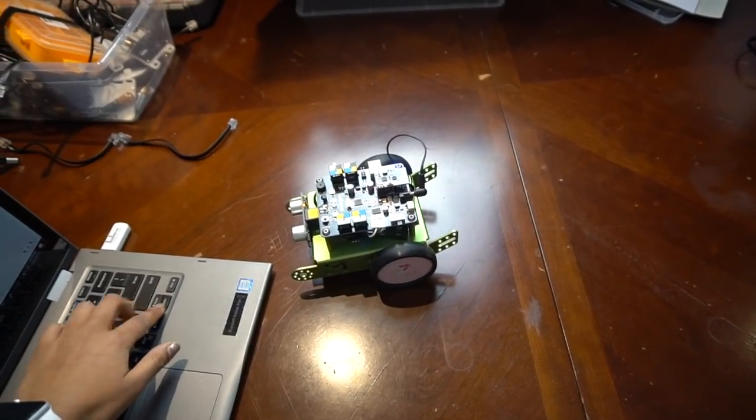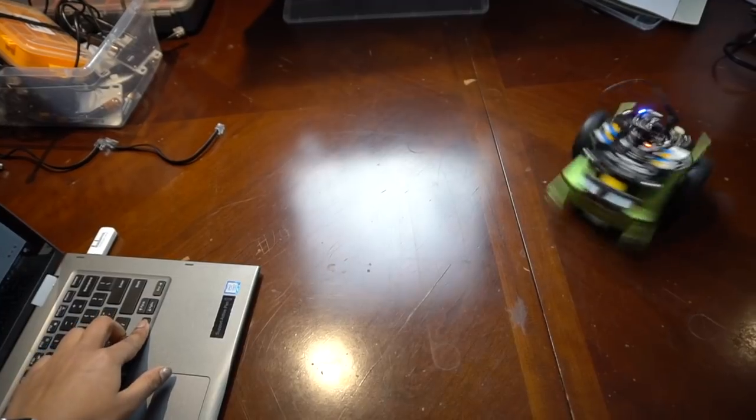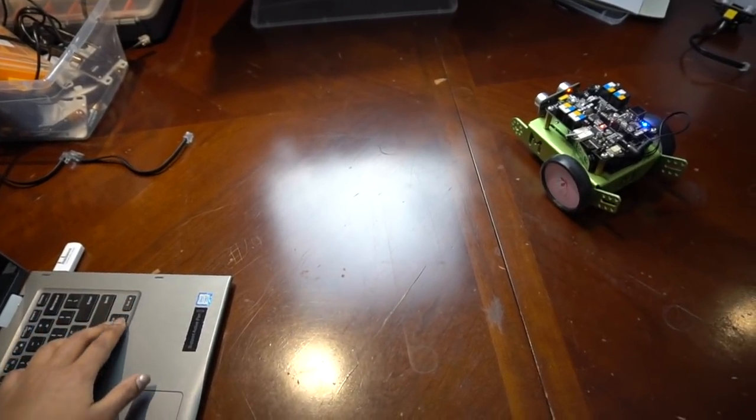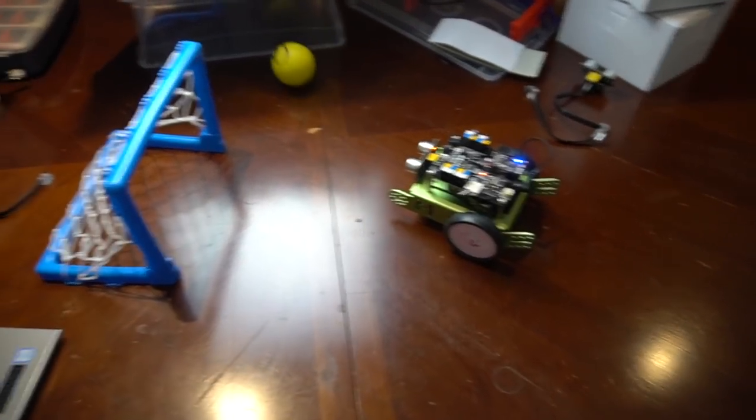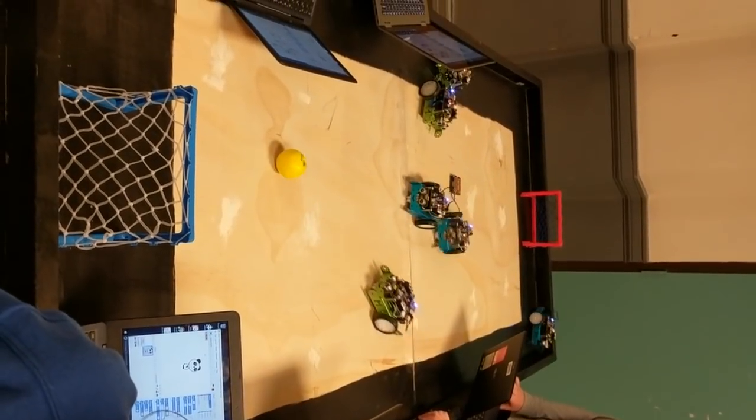Awesome, that's our program. So now that we finished it, we're gonna wanna test it. So let's try it out. So when I press up, it goes forwards. When I press down, we go backwards. Right, left. Cool. Add a little ball in a net and you have a fun game. Add a few friends and you have a tournament.